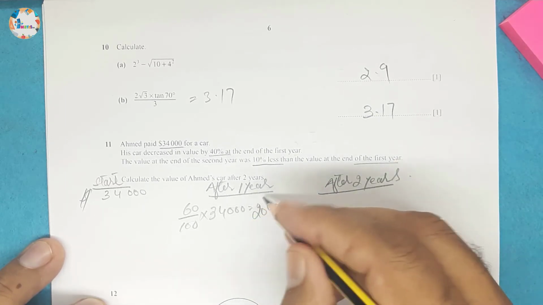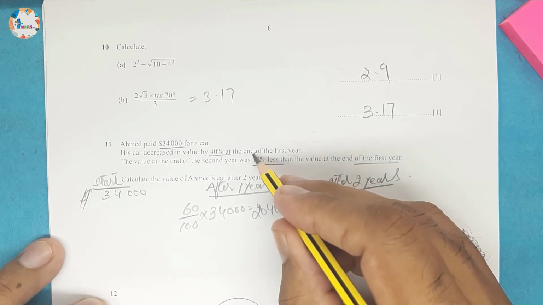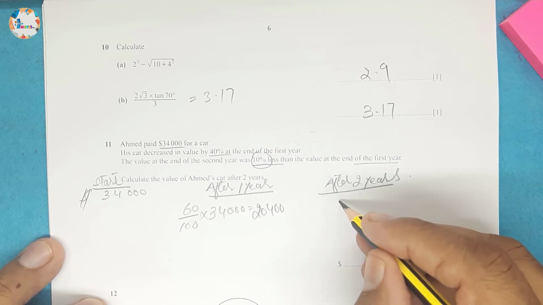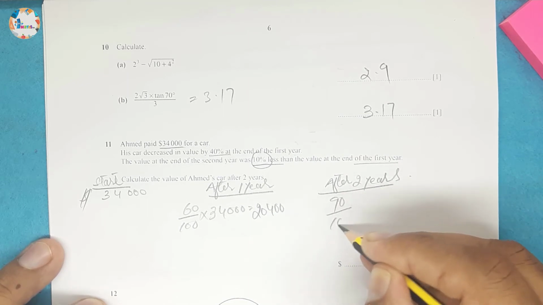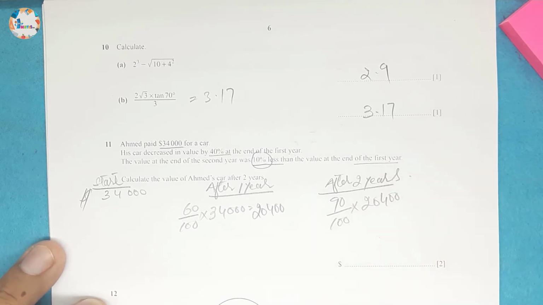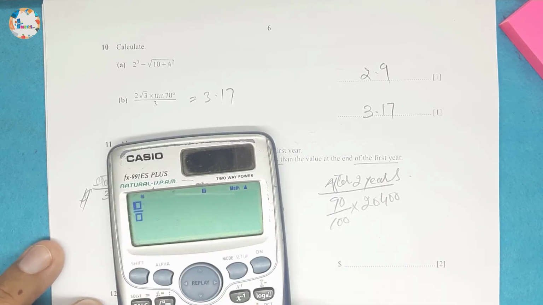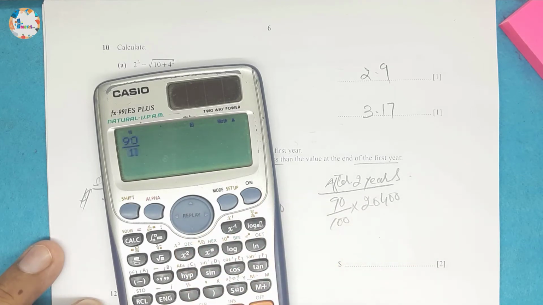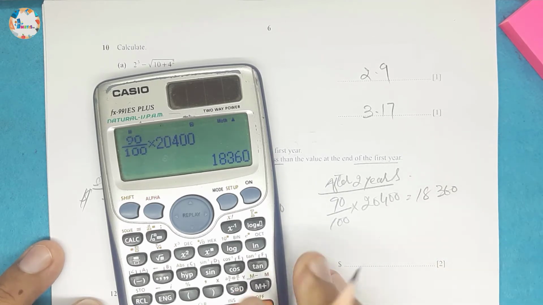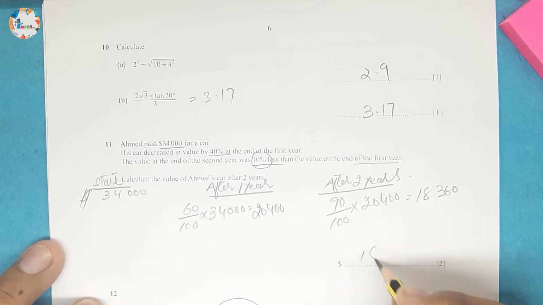This price will be after 1 year. Now this is further reduced 10%. So we calculate 90% of 20,400. So it means 90 over 100 multiplied by 20,400, and this will be giving us 18,360. This will be the price, 18,360, this will be our answer.